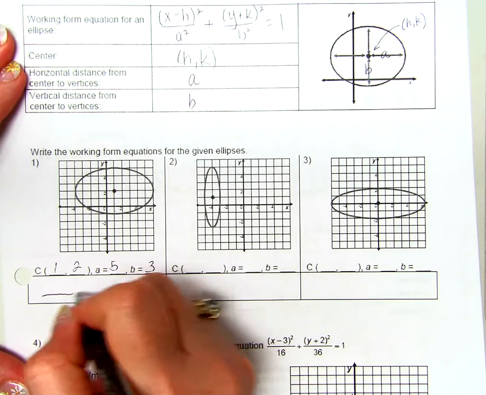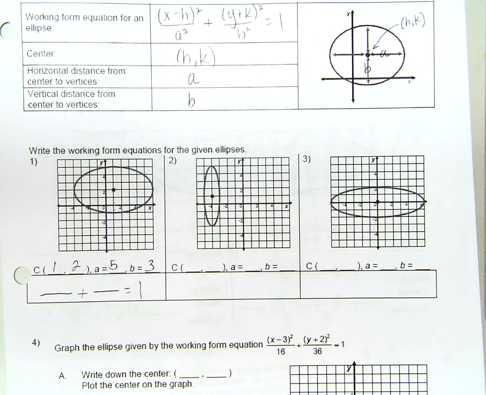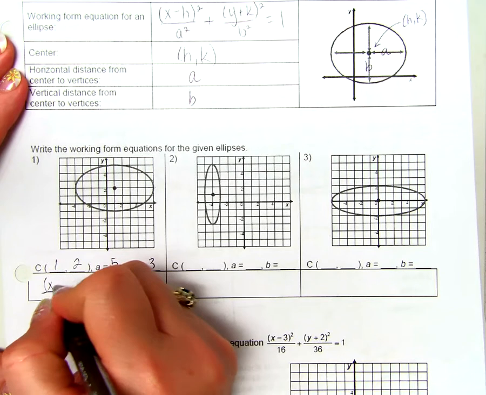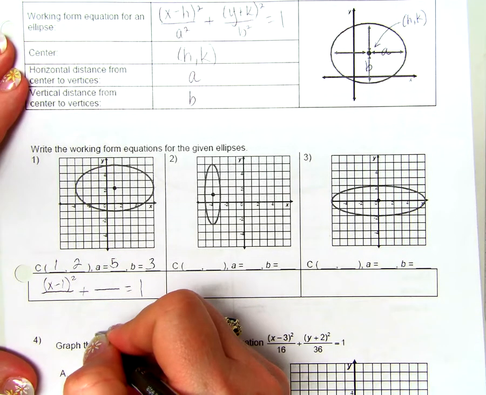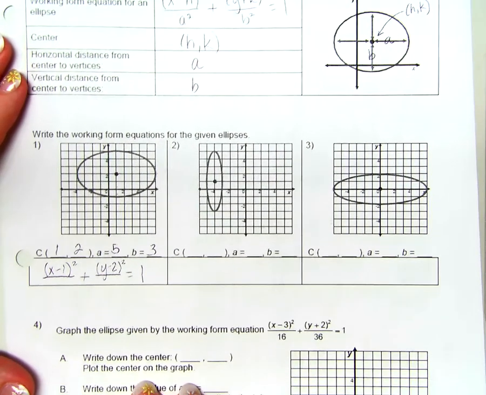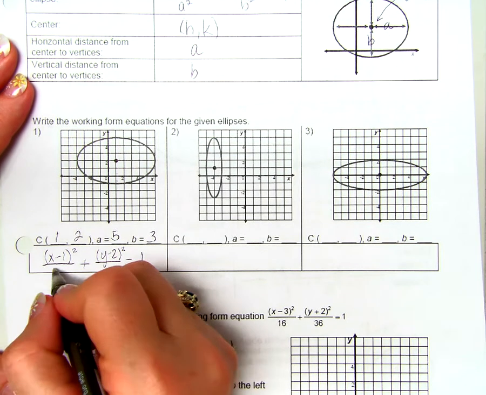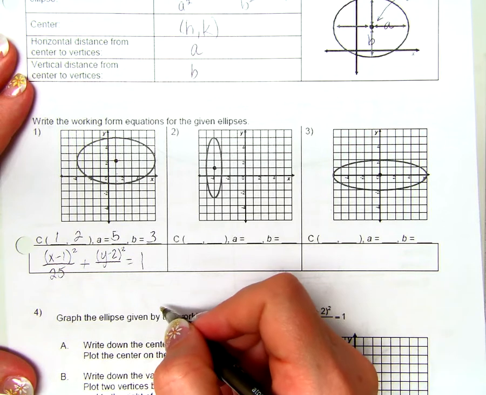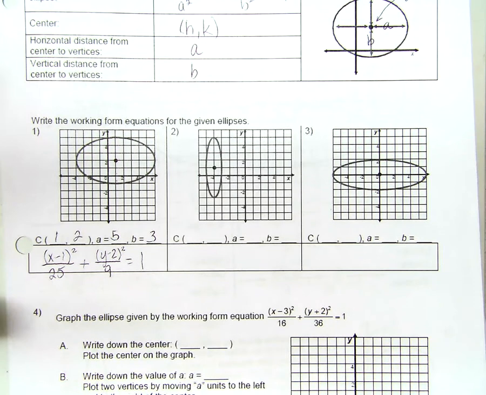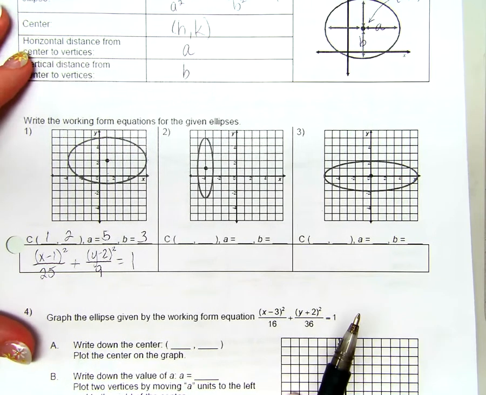So this is what I like to do when I'm writing equations of ellipses. I like to give myself blanks to fill in, because then I don't forget anything. Okay? So I have (x minus 1) squared, and I have (y minus 2) squared. And I'm done? Oh, I need my a and my b, right? So this is 25 because I got to square my a. And this is 9 because I got to square my b. Good. Any questions?